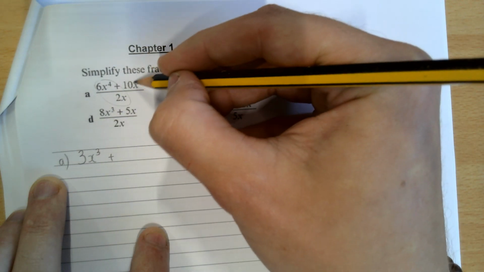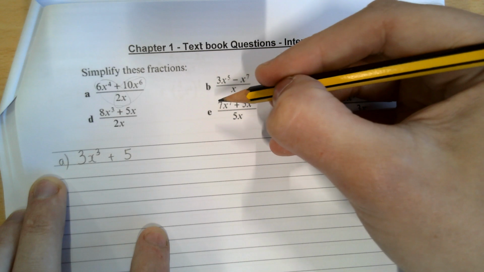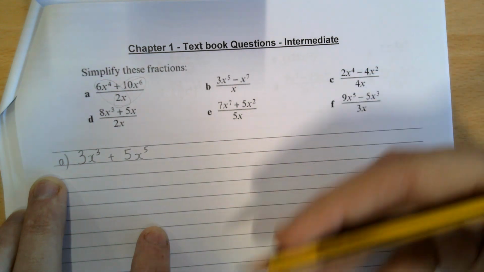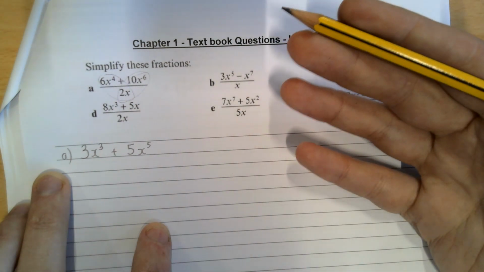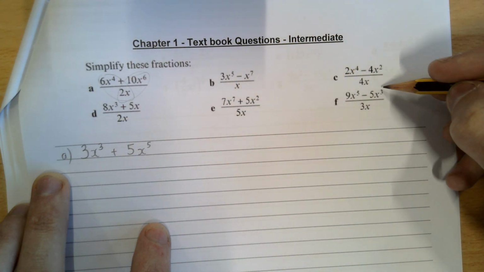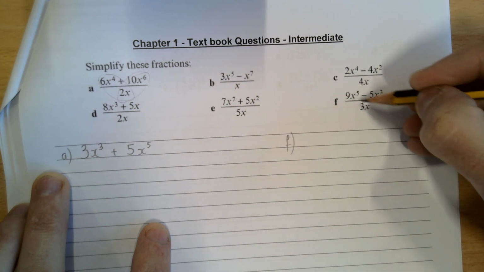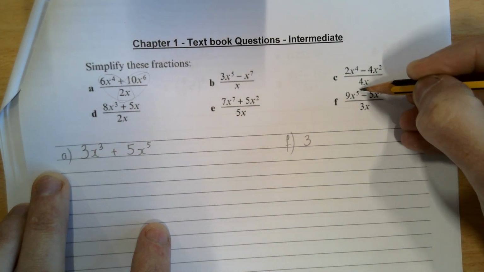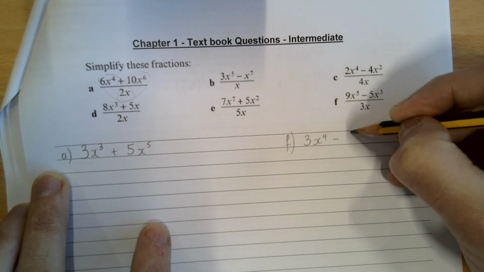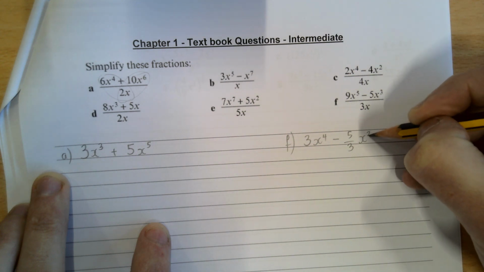And take your time, because these ones really do make a difference. And when it comes to differentiation, if you are fluent with it at this point, this part will be done easily, and then the differentiation is what you can focus on. And they'll all be very similar. I'll do f as well. So 9 over 3 is 3. X to the 5 over x is x to the 4 minus 5 over 3, just leave it as a fraction. And then x cubed divided by x is x squared.